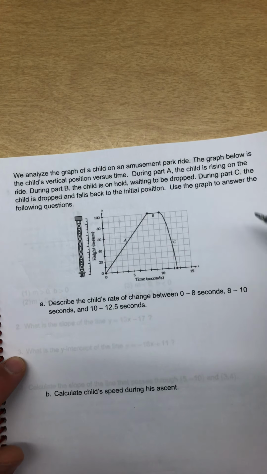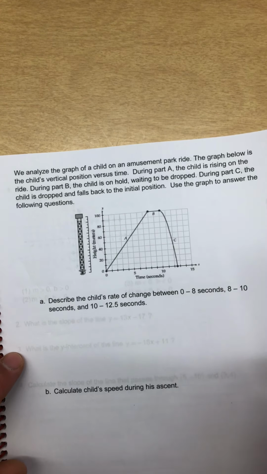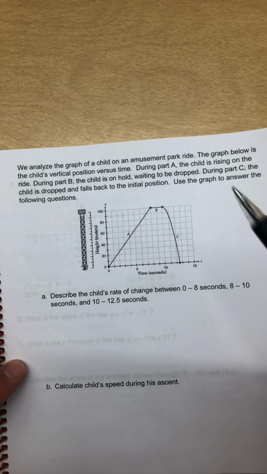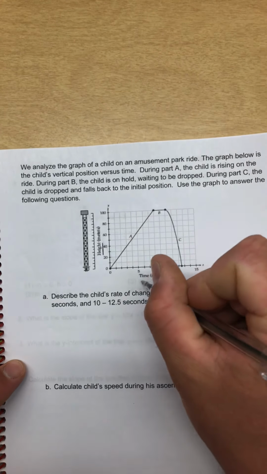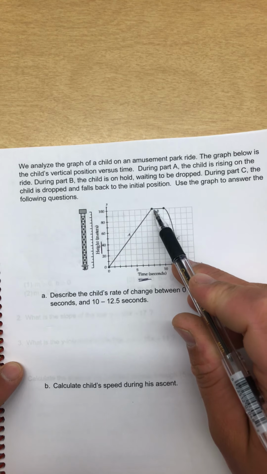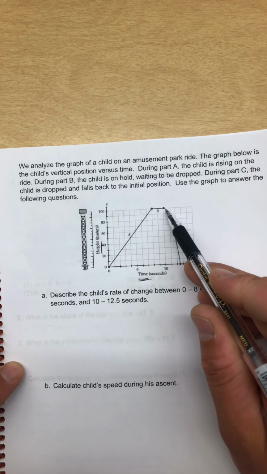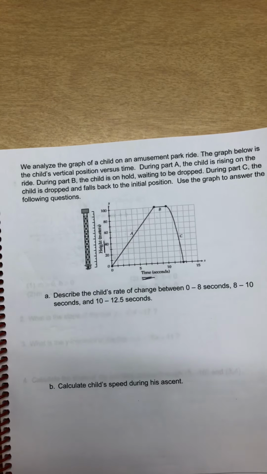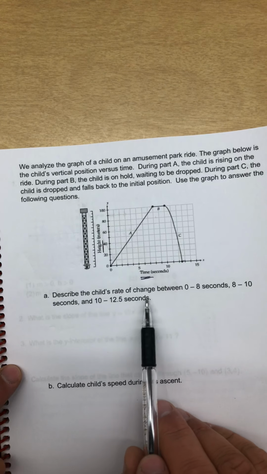This one has some reading material at the top. You can read that if you're on your own. Basically, you're riding a roller coaster or something like that. This graph is height versus time. Your height is increasing as time goes on. Your height stays constant for a little bit, and then your height drops pretty fast, back down to 0. Part A says, describe the child's rate of change.